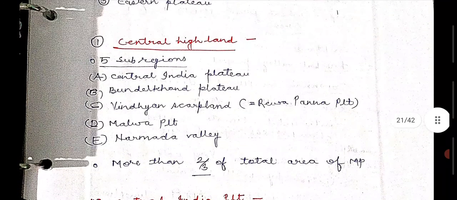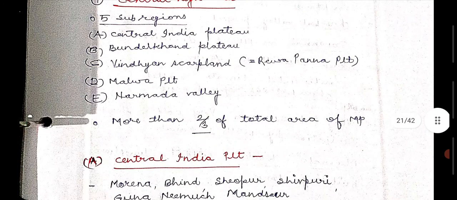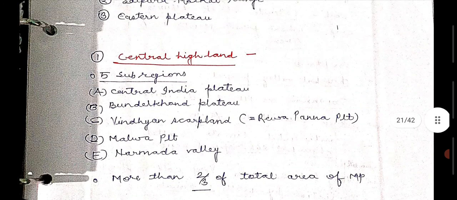If we see India, Madhya Pradesh is physiographically divided into three parts: Central Highland, second is Satpura Maikal Range, and third is Eastern Plateau or Baghelkhand Plateau. Among these, Central Highland is the largest. It's two-third of total area of MP.